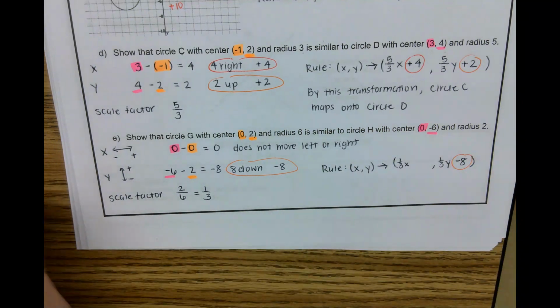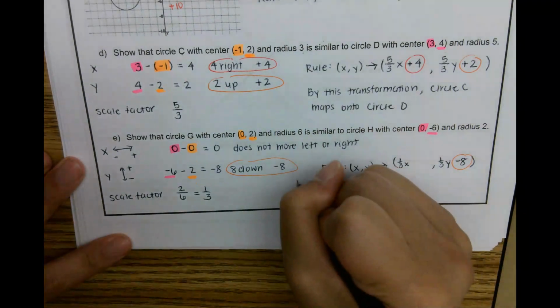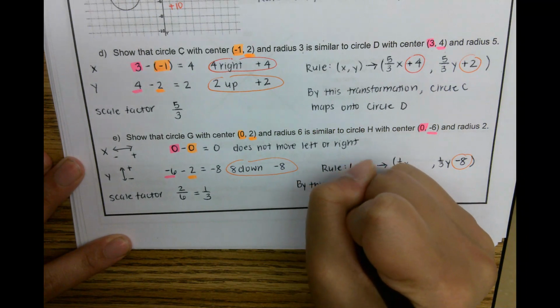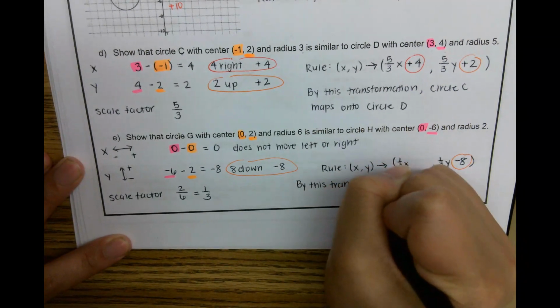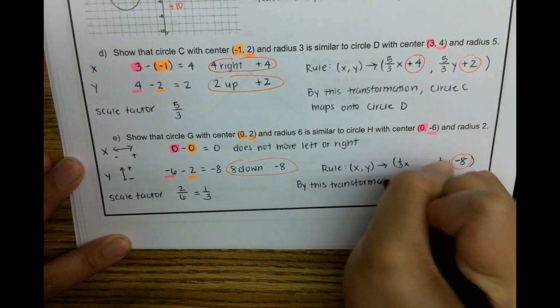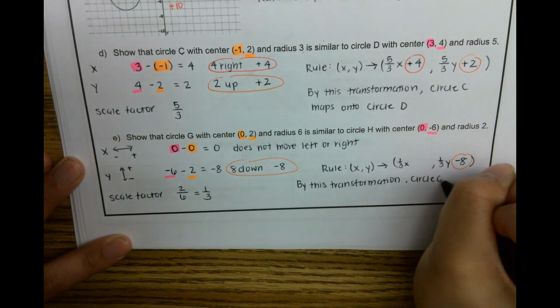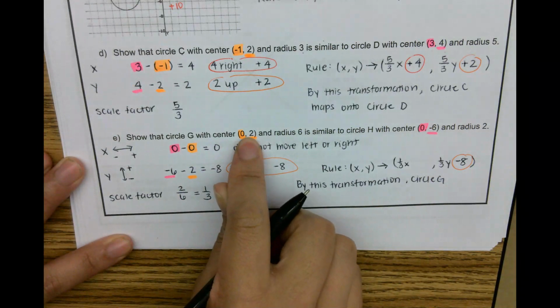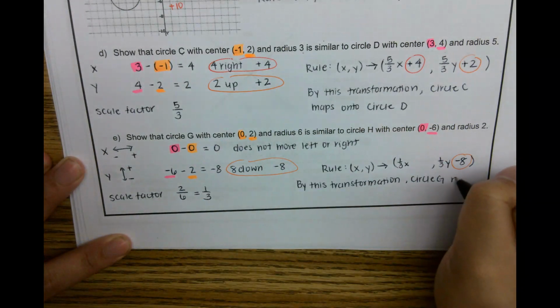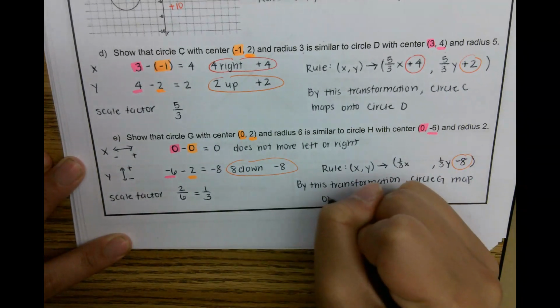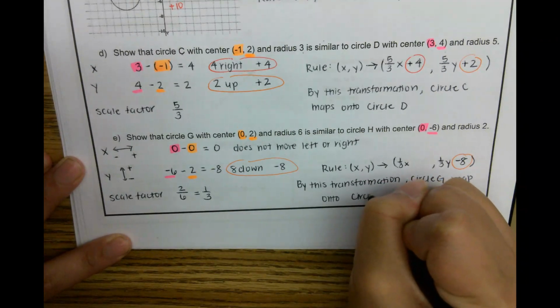By this transformation, with this rule, circle G, which is where I started at 0, 2, if I follow this rule, will map onto circle H, which is my image here.